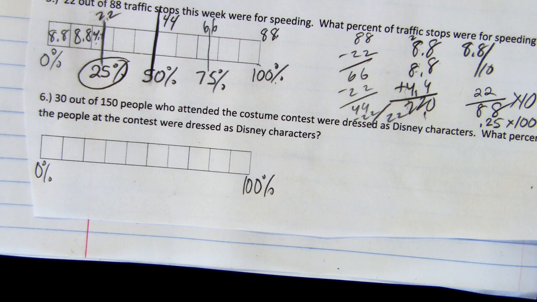Hang on. 72 divided by 1, 2. Okay, so this 72 is not the total. So instead of divided by 10, we want to divide just by 8 squares. And then we get a whole. The right idea is just switch on 8.